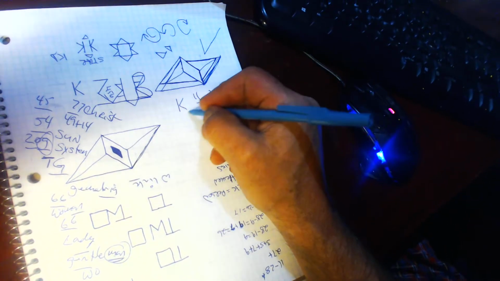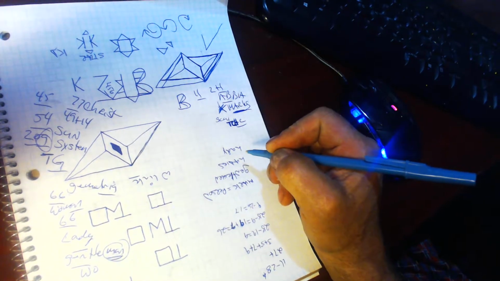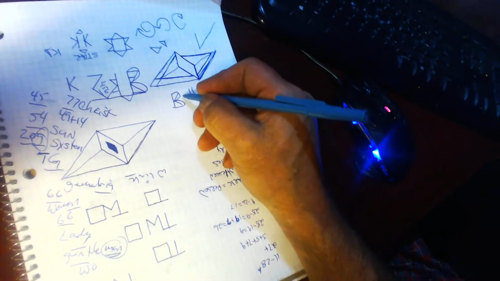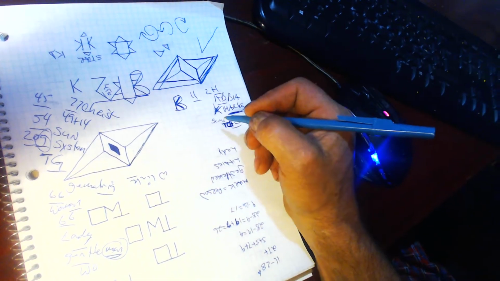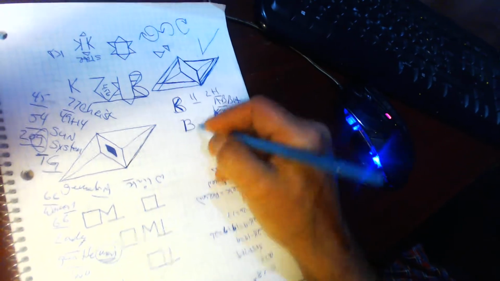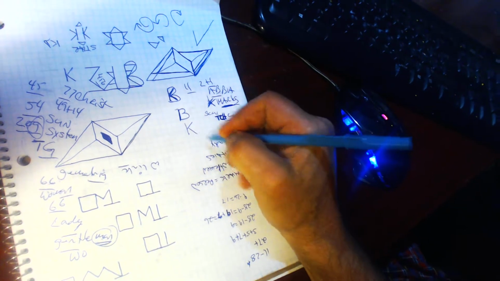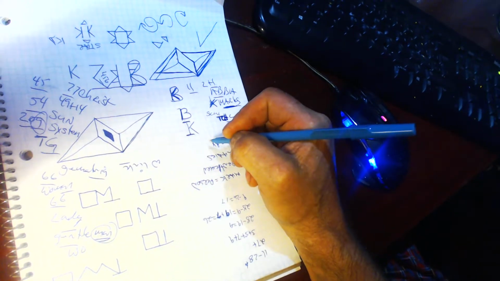But anyways, we see the K here. We have this with the K, right? We have the 5, and the 1 inside the K. In fact, the 1 is almost in many letters. The 1 is inside the B. The 1 is inside the K. Or if you want to go to the I letter.